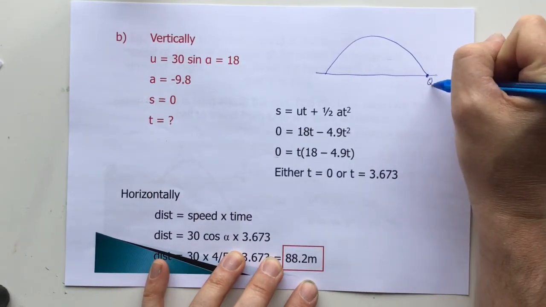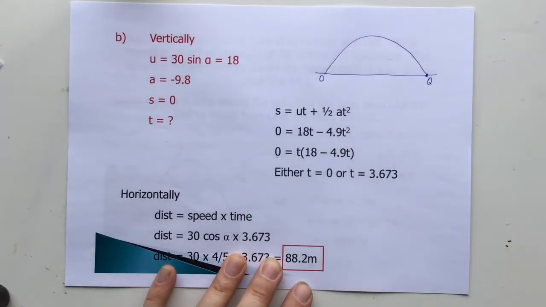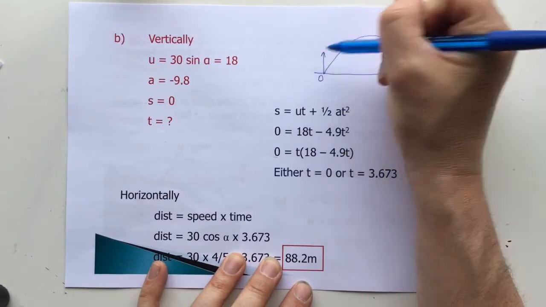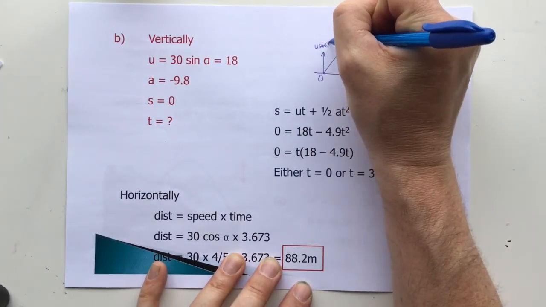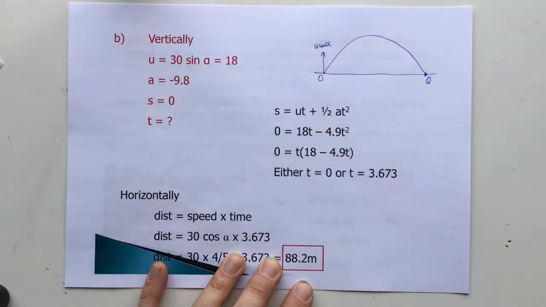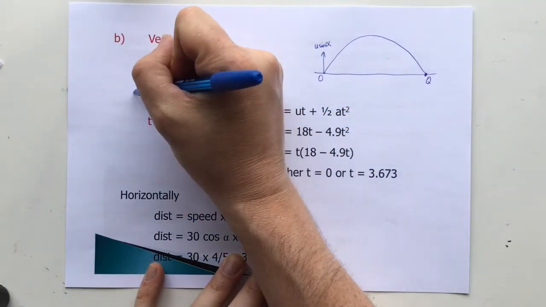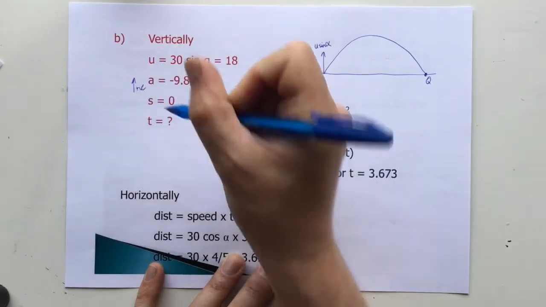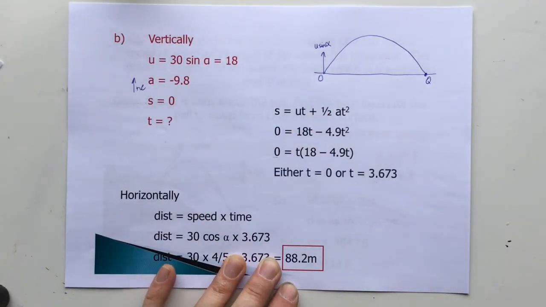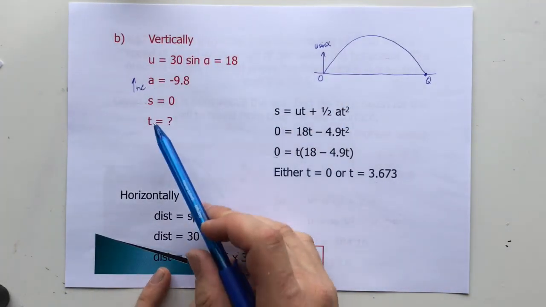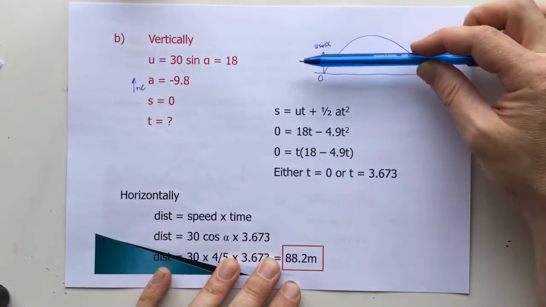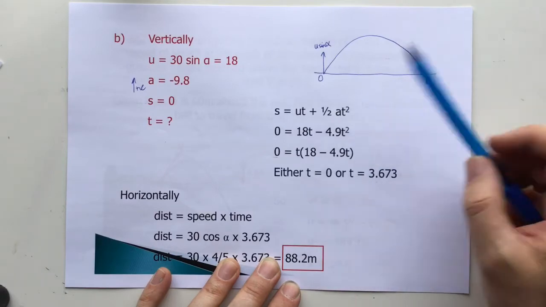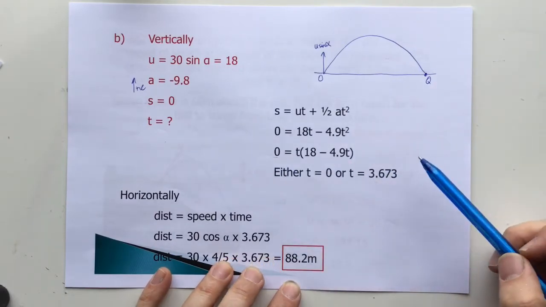So this is Q and this is O. And again, we know our vertical motion. This is u sine alpha, which we've already worked out is 18. Because I'm treating up as being positive, acceleration due to gravity is minus 9.8. And the displacement is 0, because when we're talking about coming back to where we started vertically, its displacement is 0. What is the time?